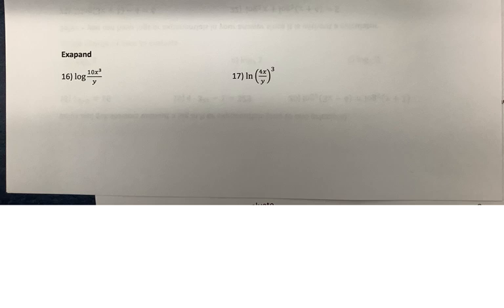Expand it out. So instead of condensing, we're going to expand. There's going to be 3 logs because I've got the 10 that's going to get its own log, the x cubed that's going to get its own log, and the y is going to get its log. All right, so this is going to become log 10 plus log x cubed minus log y. The division is going to be last. My base on these is 10 because it's a common log.